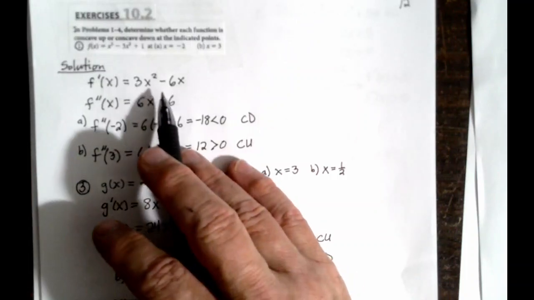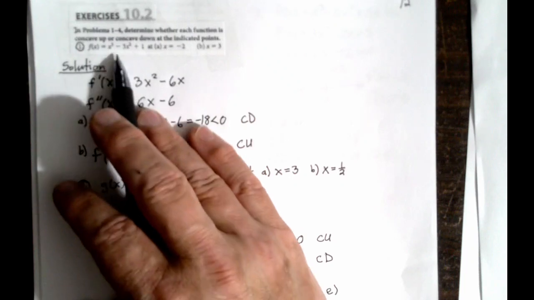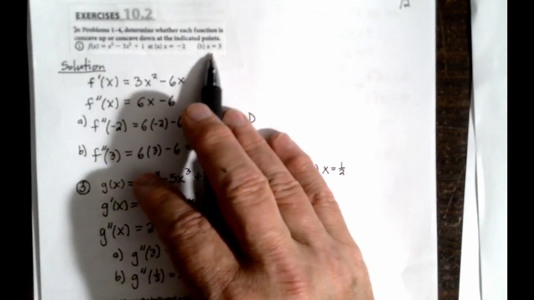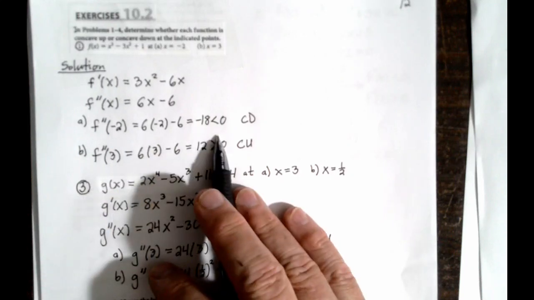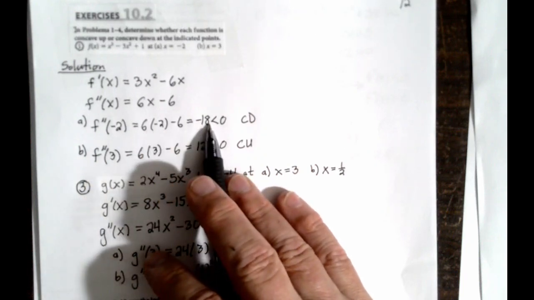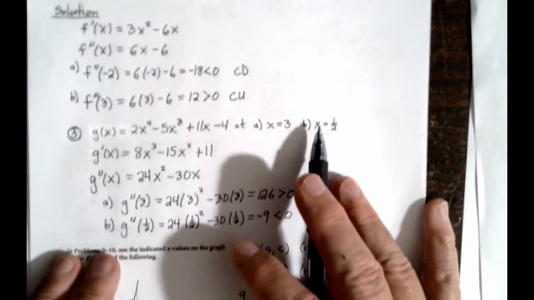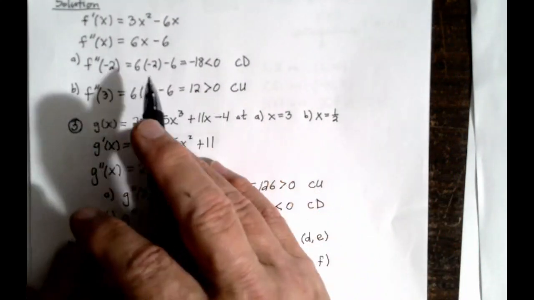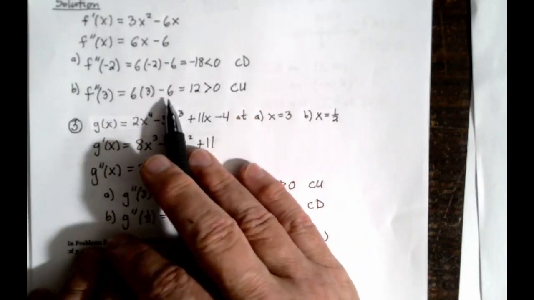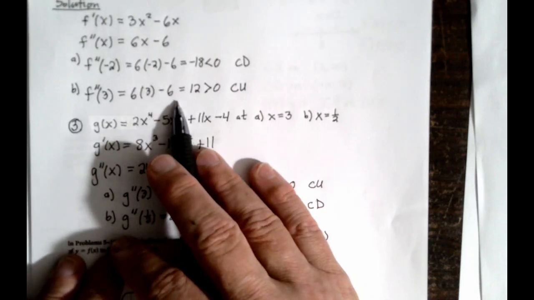Alright, so this first one says determine whether the function is concave up or down at the indicated point. So you take the original function and take the first and second derivative, then you plug in these x values into the second derivative, and based on what answer you get will determine concave up or down. Remember, if it's negative, it's concave down. If it's positive, it's concave up. Remember the time when you plug something in and you get something that tells you the opposite, that's when you're doing the second derivative test. This is not the second derivative test. This is just checking for concavity.